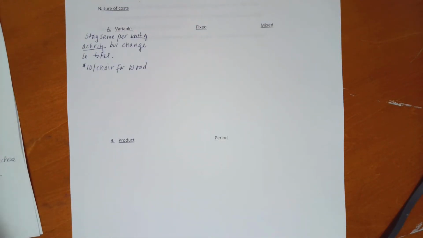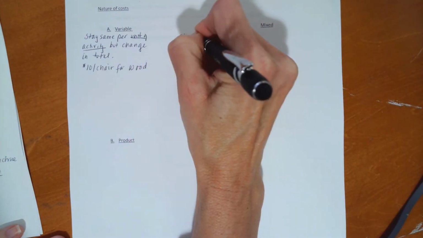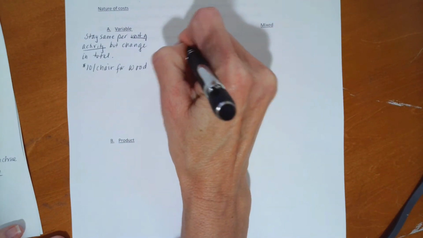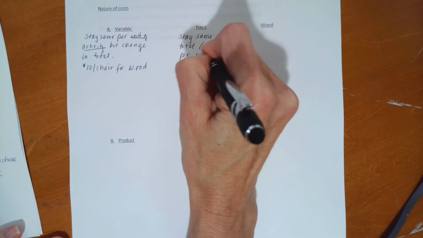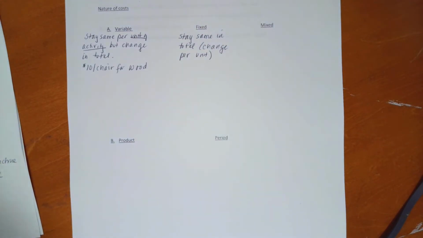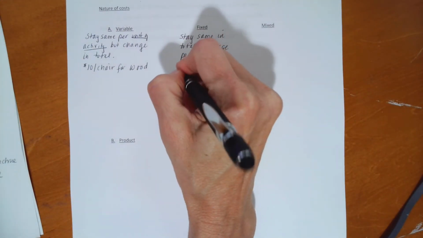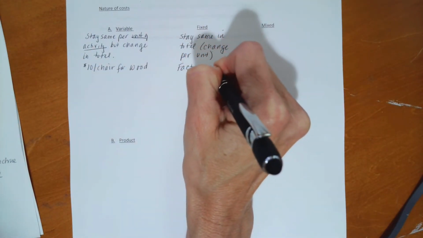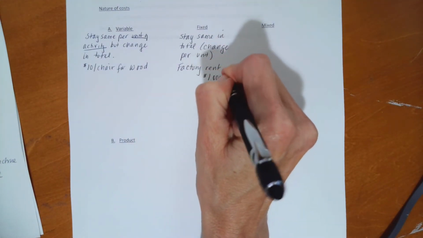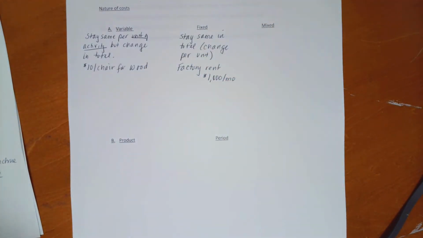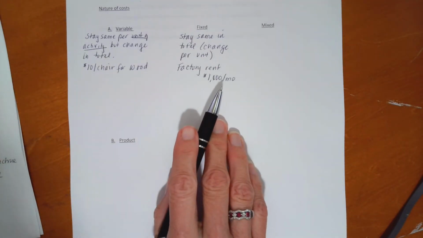A fixed cost is kind of the opposite. It's going to stay the same in total, and change per unit, okay? So an example of this would be, let's say, factory rent. Let's say our factory rent is $1,000 per month. It doesn't matter how many chairs we make, it's going to be $1,000 per month.